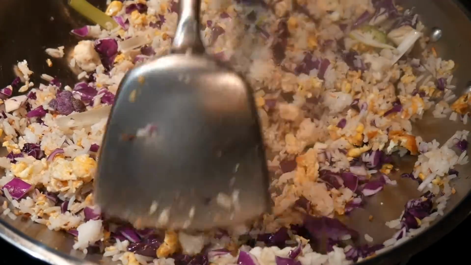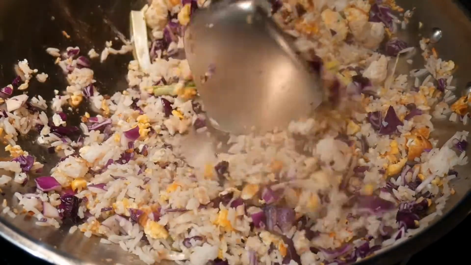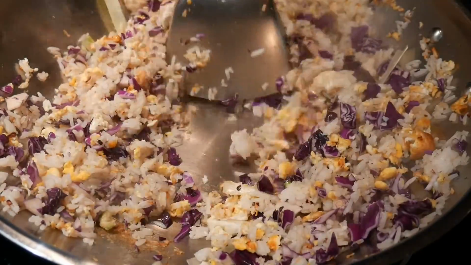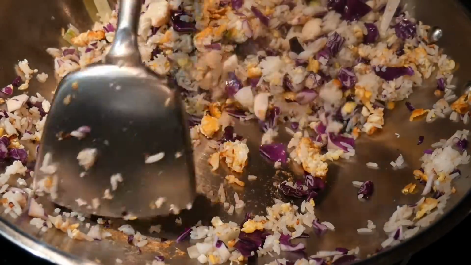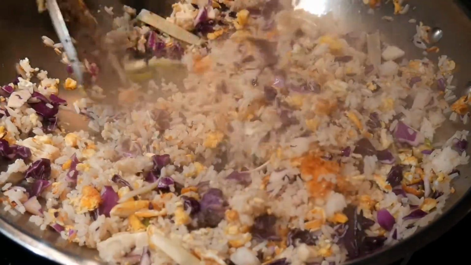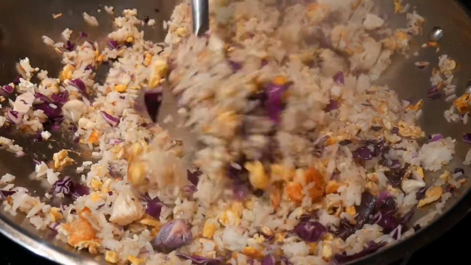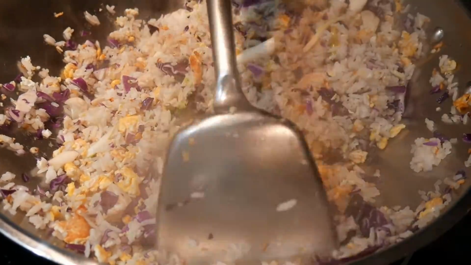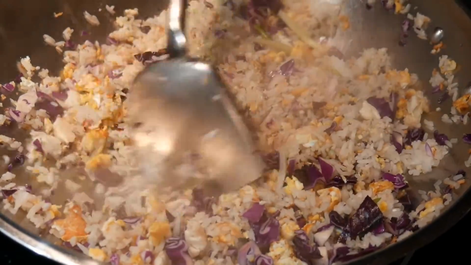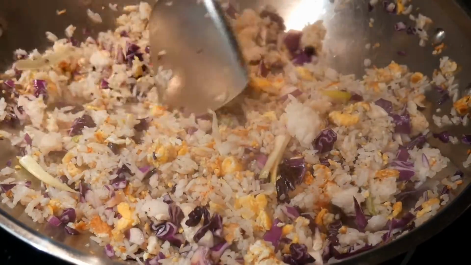If you want the texture to be softer, then during this phase of the cooking, you can stir fry them a little bit longer. As you can see here, the rice does not stick to the bottom of the wok at all. This is an indication that the wok is well seasoned, and the spot seasoning method has worked very well. If you notice that the rice starts to stick, it means that your wok is not seasoned well enough. And in this case, you can spot season the wok a bit longer.